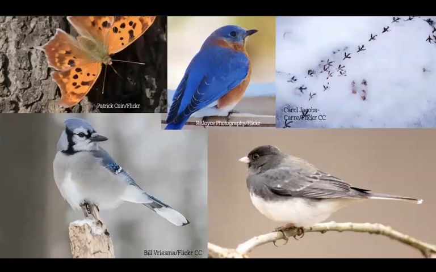Also look for these ground feeding dark-eyed juncos in the bottom corner there. I always love seeing evidence that little birds have been through in the snow. And again, on warm winter days, you might see butterflies like this question mark butterfly flying around looking for tree sap to drink. It is a great time of year to have a nice view out the window and a warm drink and think about doing it all over again next year.